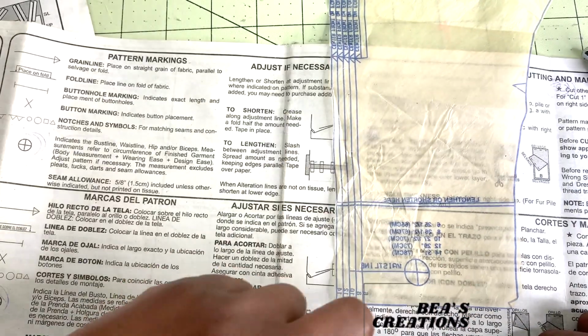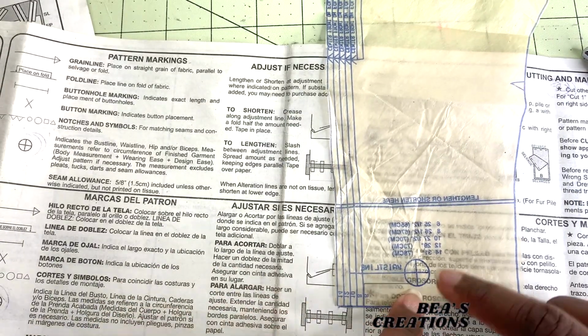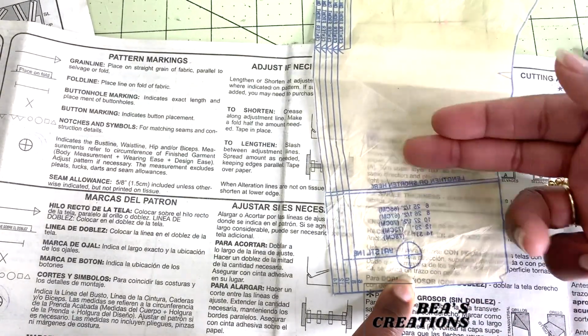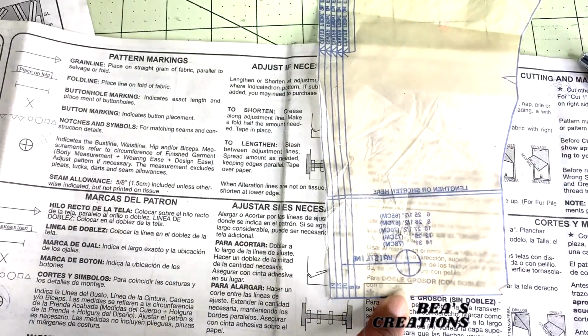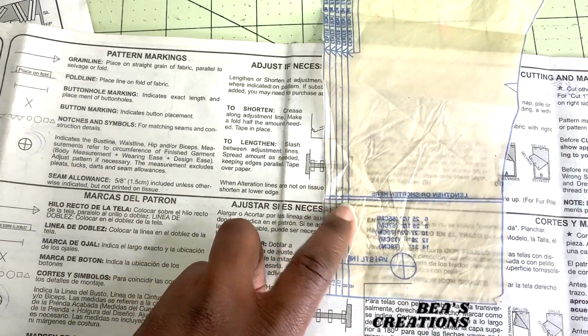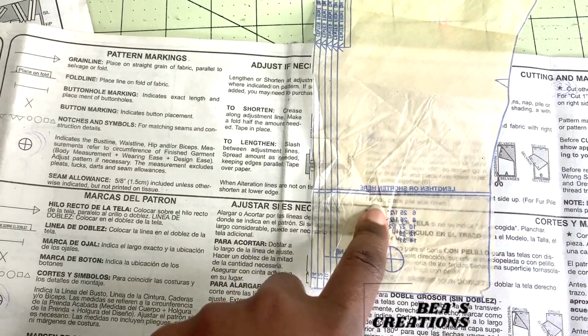Okay, and then once you get to your measurement, you place the second piece underneath here. So now the middle part is where you're gonna have the length. You don't want to cut your fabric any kind of way. You have to make sure you always follow this double line. That way you cut it the right way.